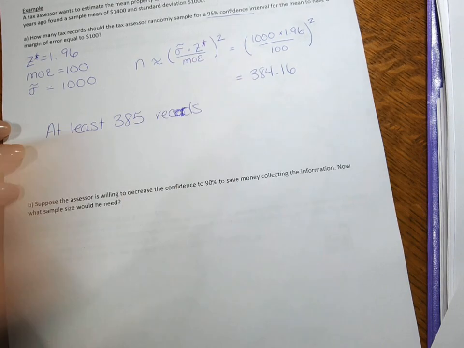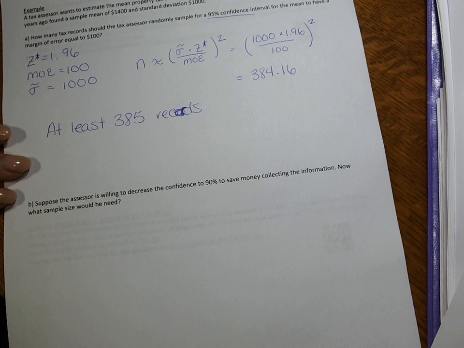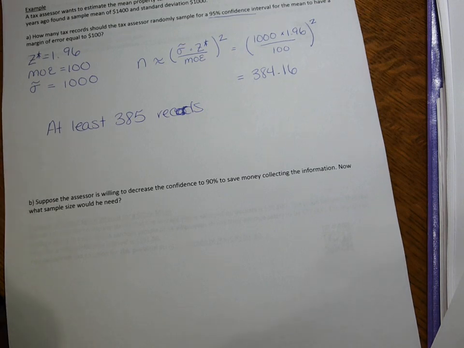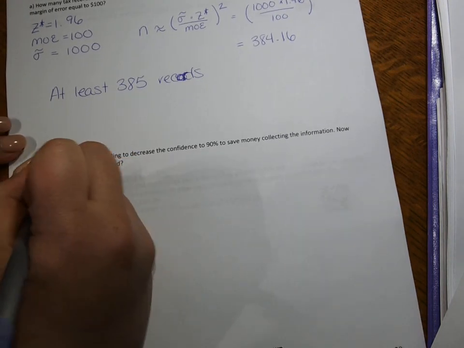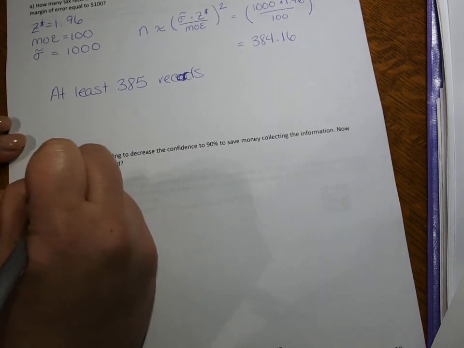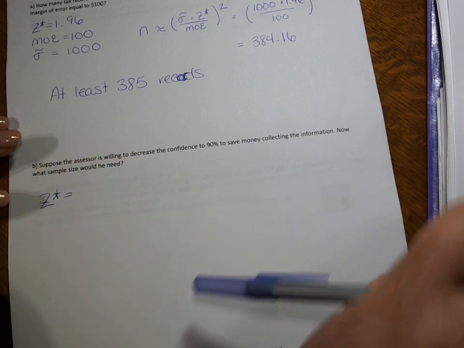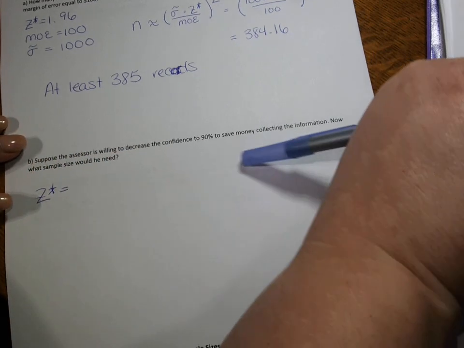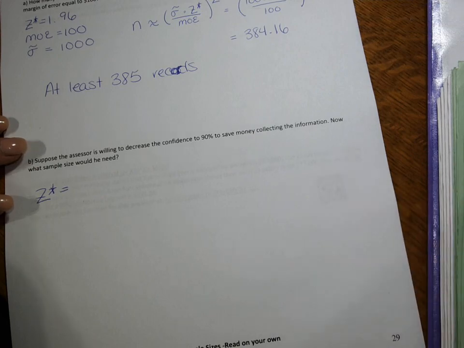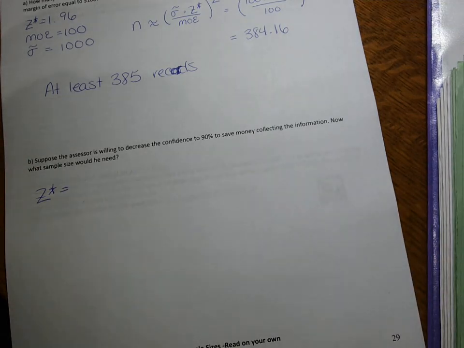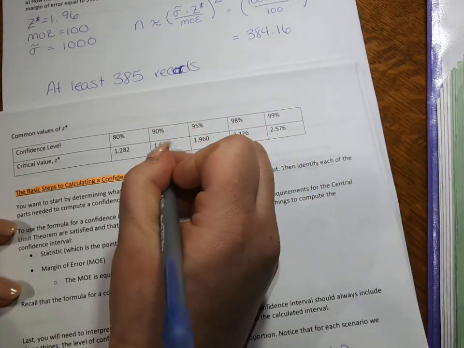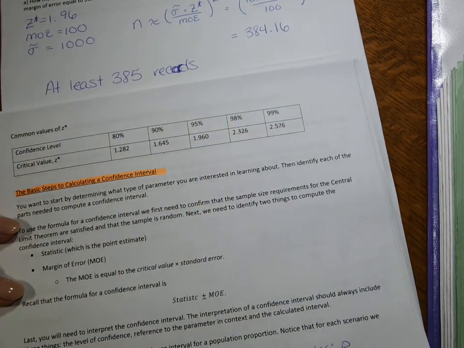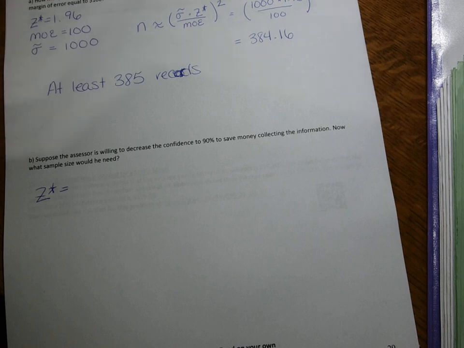I'm missing my R there. There we go. B, suppose the assessor is willing to decrease the confidence to 90% to save money collecting the information. What sample size would he need? So now the only thing that's going to change is our z star. And remember that we can turn back to page 13 in our notes to find those common values for z star. So here, our z star for 90% is 1.645.